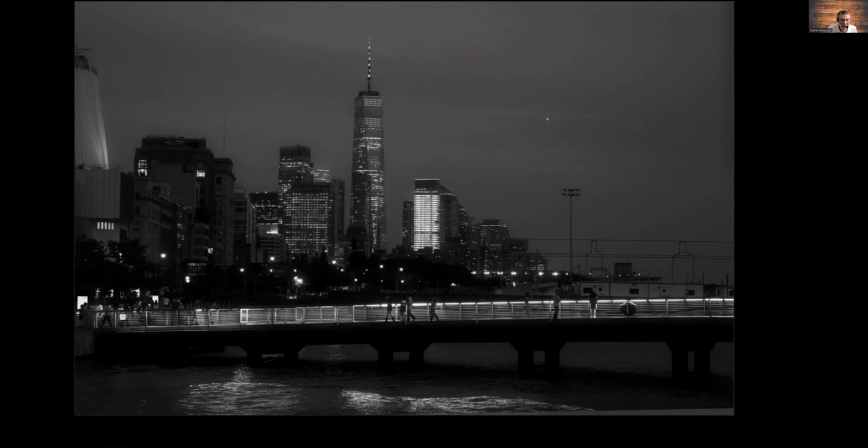I do love the reflections of the bridge lights on the water, and kudos for keeping that in there as well. So nice job. Thank you.